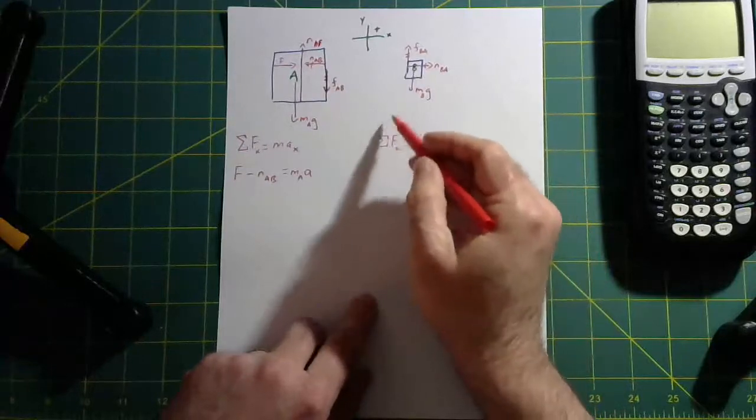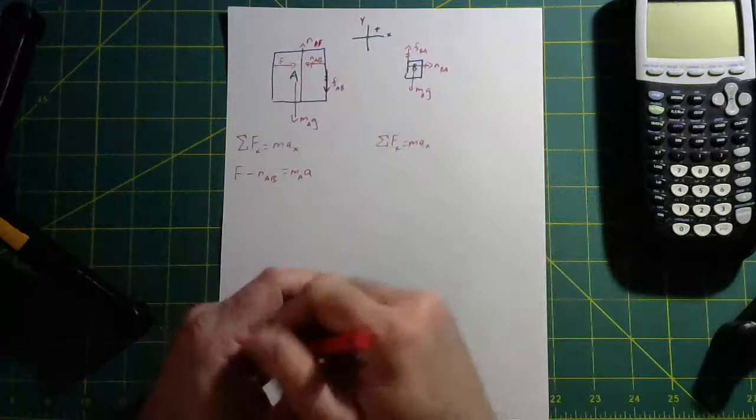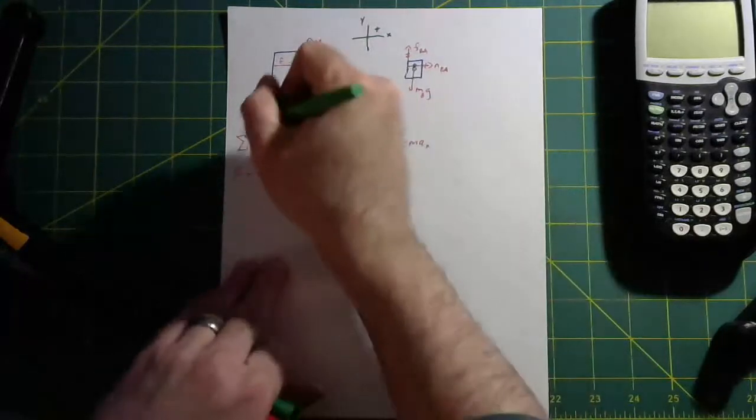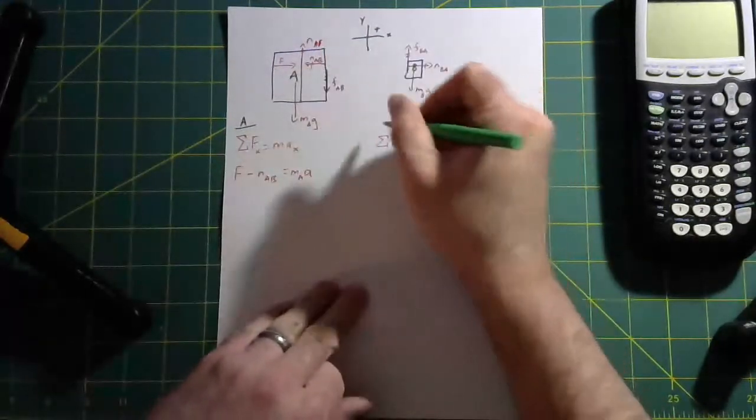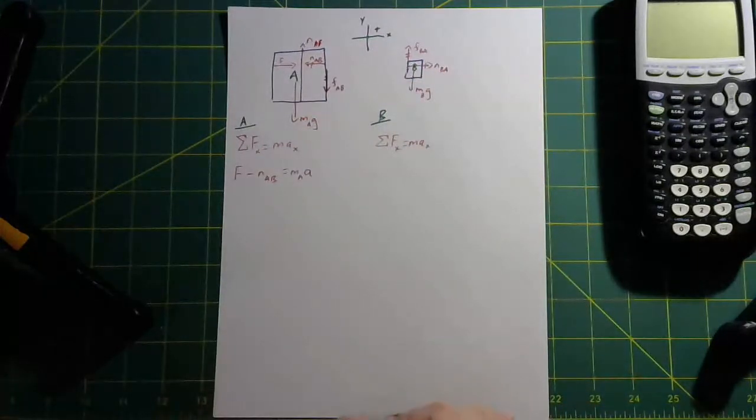I feel like I should probably be labeling somehow that this is for block B and this is for block A, but I kind of think you know. Maybe I'll go ahead and do this. Hey, these are the equations for block A. Here's equations for block B. There we go.